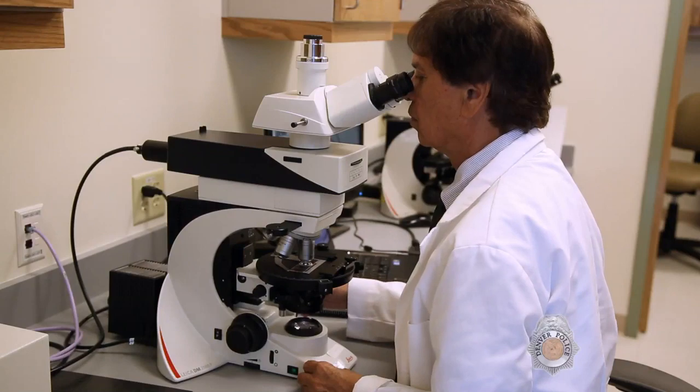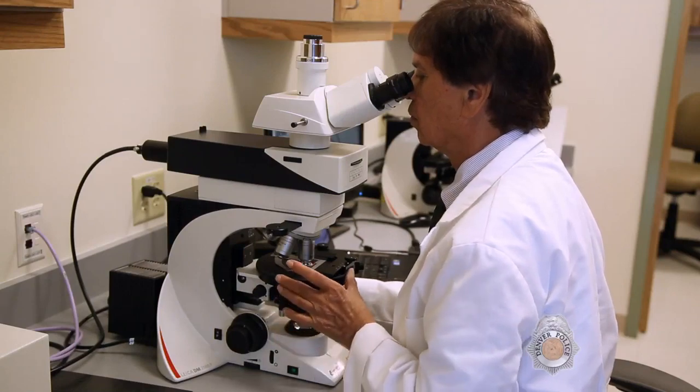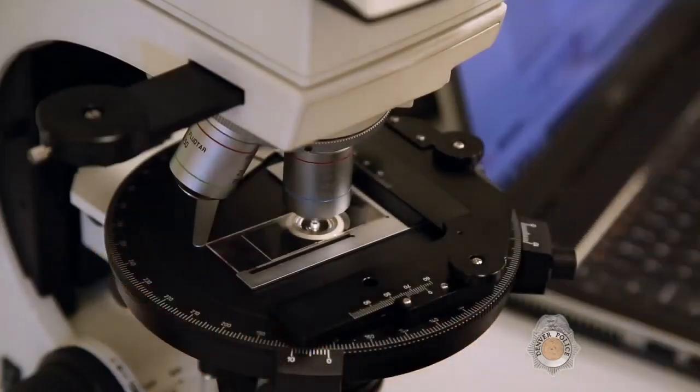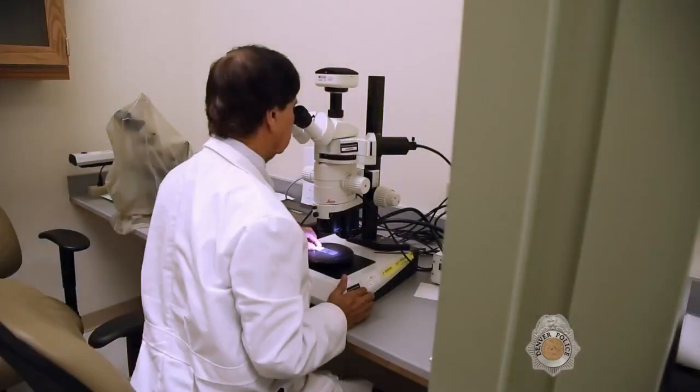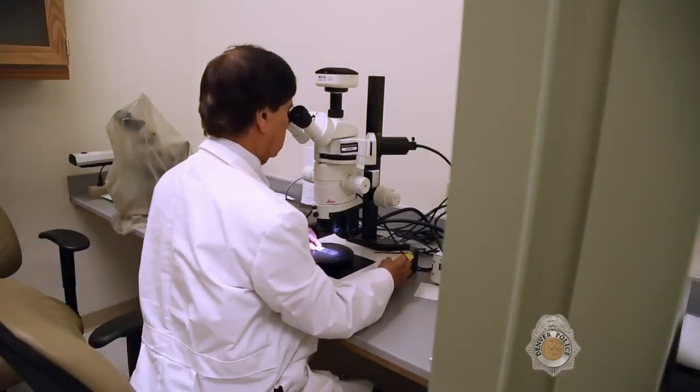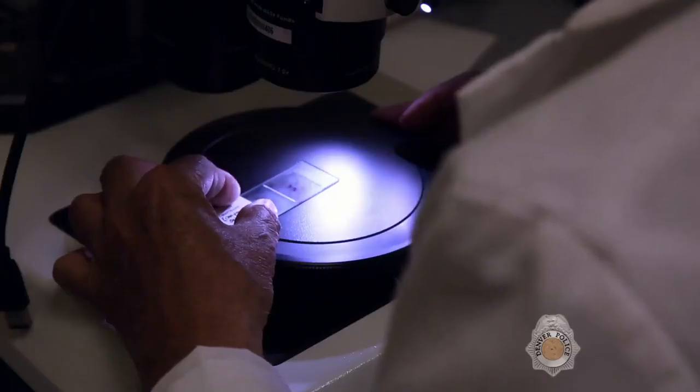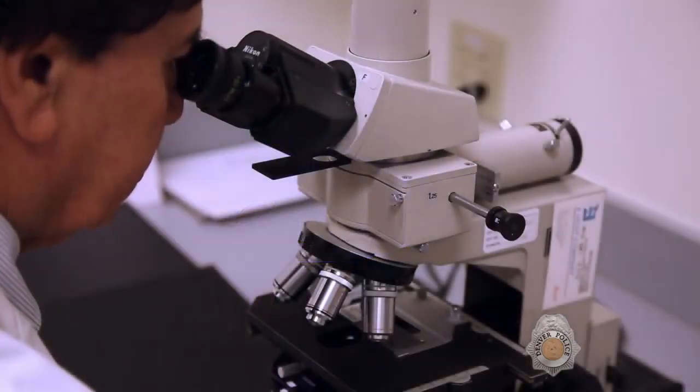Other microscopes utilized in the microscopy laboratory include a polarizing microscope, fluorescence microscope, and phase contrast microscope.